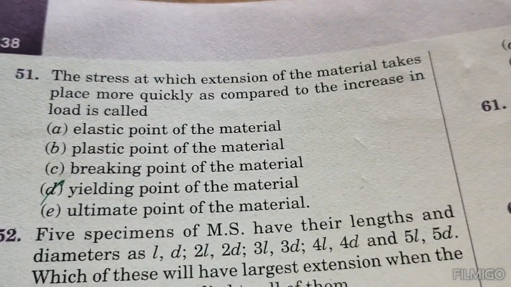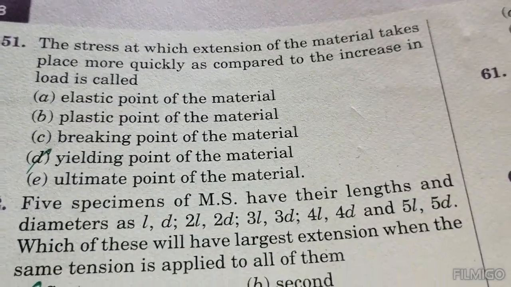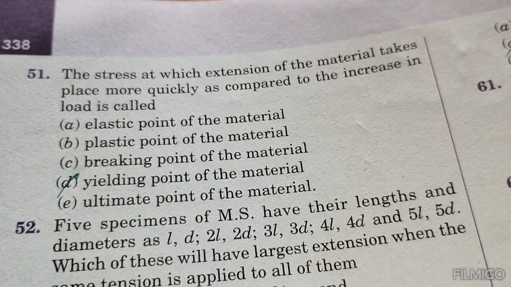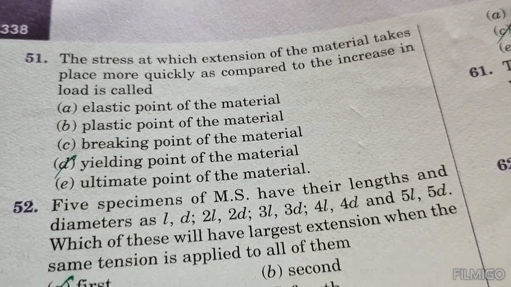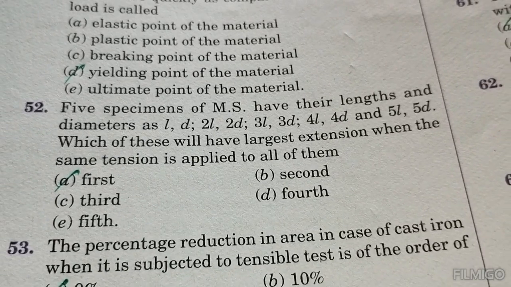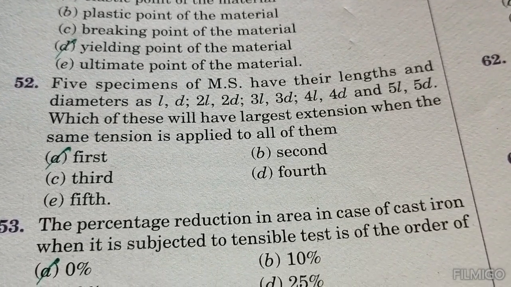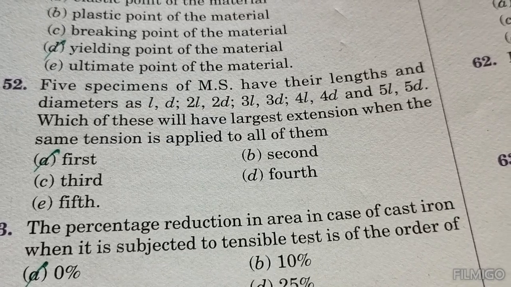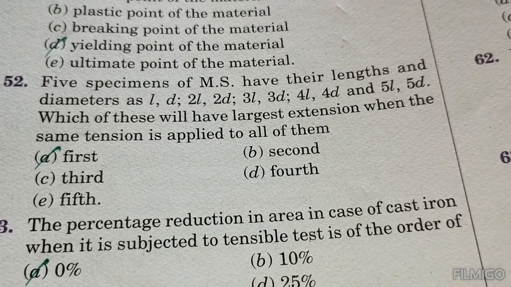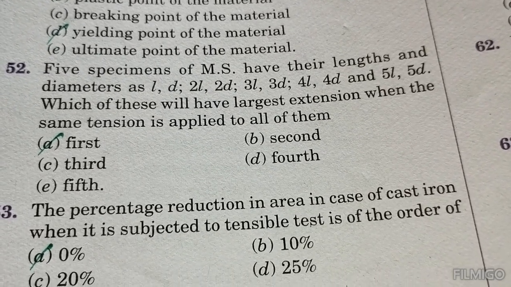The stress at which extension of the material takes place more quickly as compared to the increase in load is called the yielding point of the material. Specimens of mild steel have lengths and diameters L, D; 2L, D; 3L, D; 4L, D; 5L, D. Which of them will have the largest extension when the same load is applied to all of them?